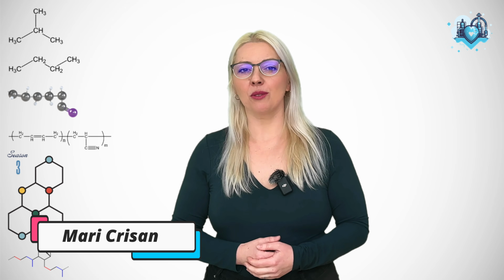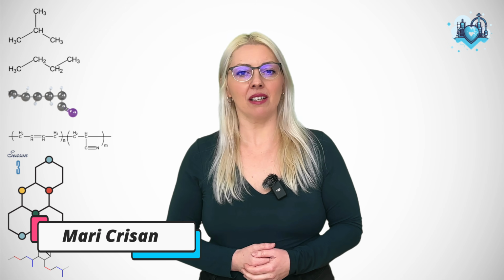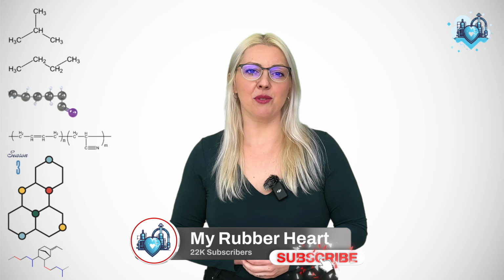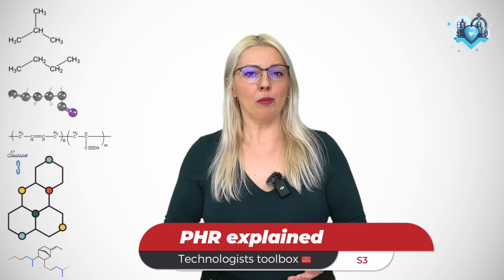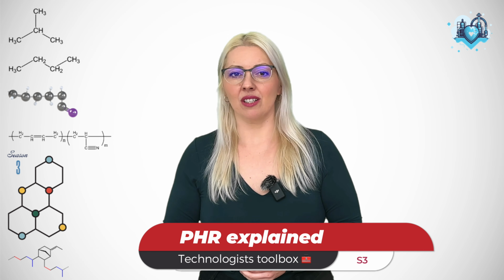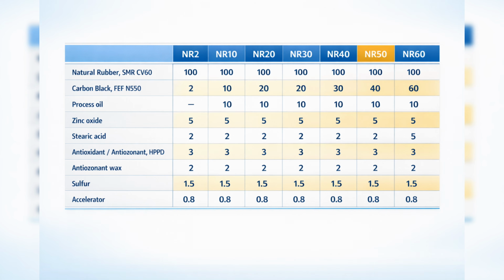Today we are opening a Toolbox episode about something every rubber technologist uses constantly, but rarely stops to explain: PHR, or parts per 100 rubber. If you open almost any rubber formulation, you will see something like this: natural rubber 100, carbon black 50, oil 10, sulfur 1.5, accelerator 0.8. Everything is written in PHR.